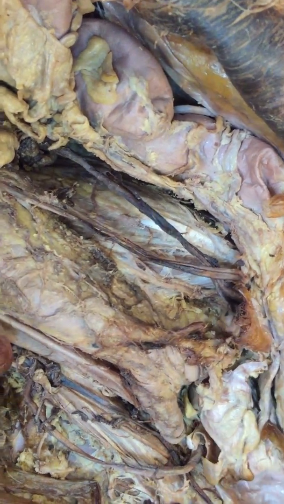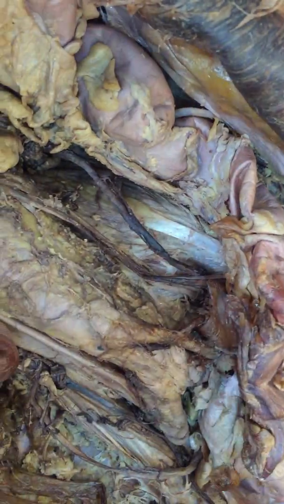And the muscle, yes. And that's about it. The spaces in the pelvis. This is actually really, really important.